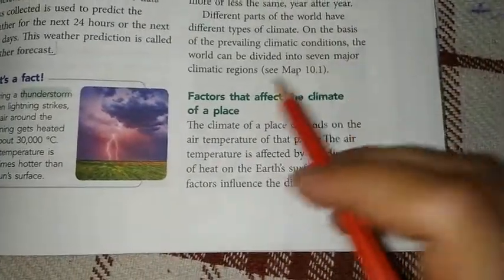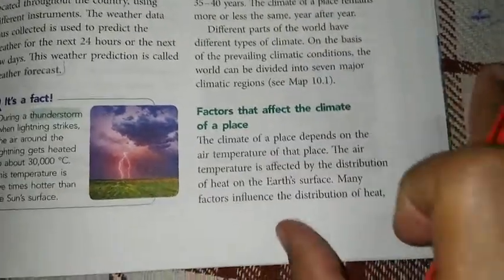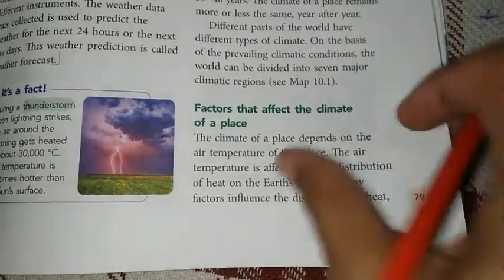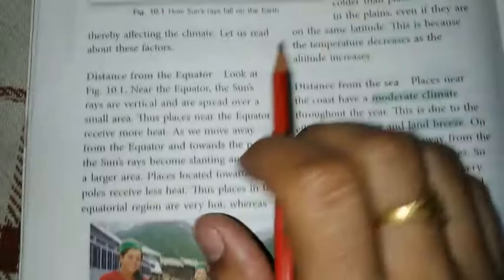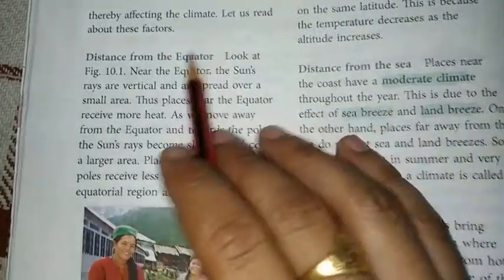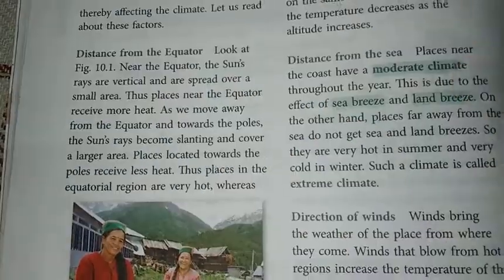So now we will discuss the factors that affect the climate of a place. In the previous chapter, India's climate and natural vegetation, we also discussed the factors. Now we start the factors that affect the climate. Distance from the equator. How far are we from the equator?